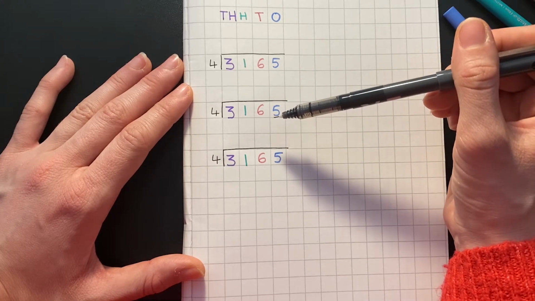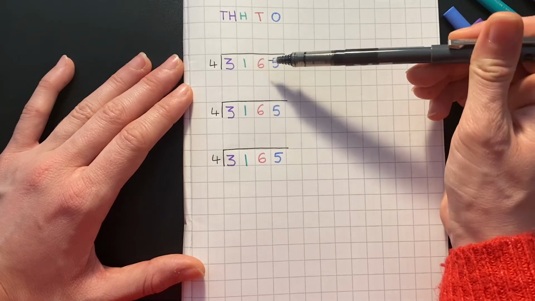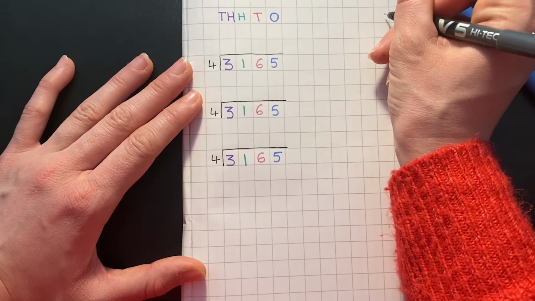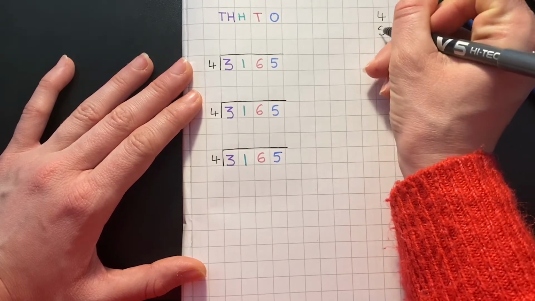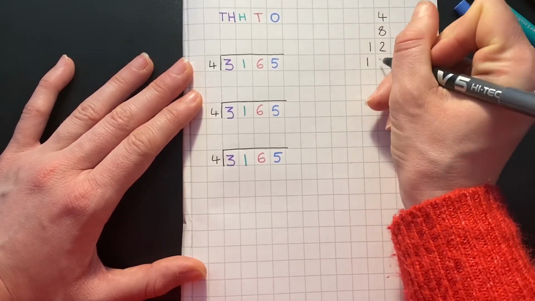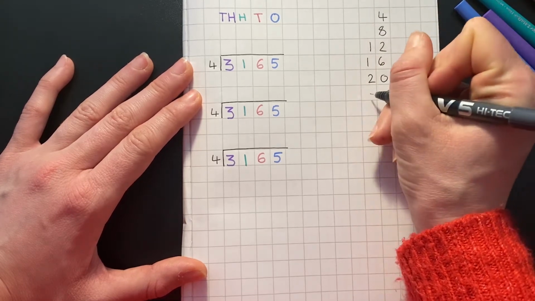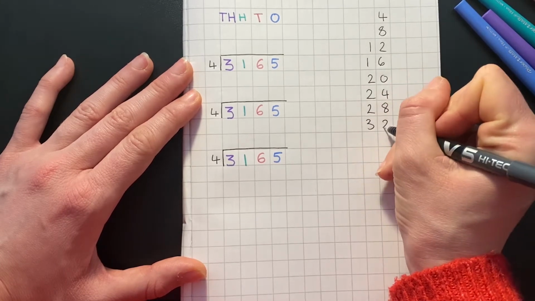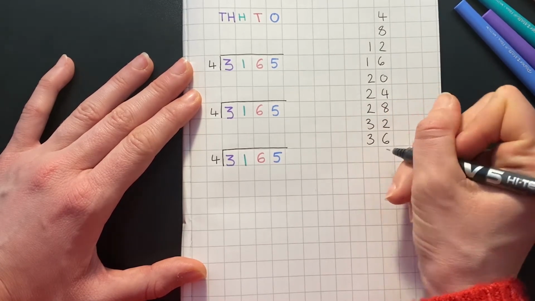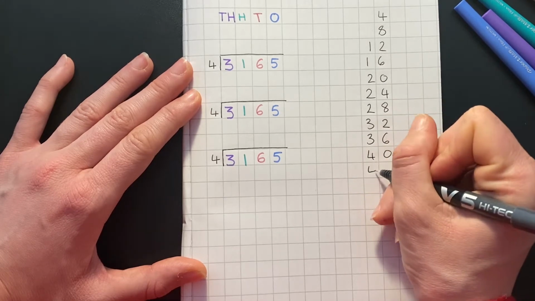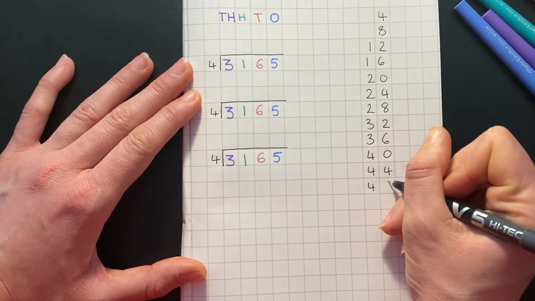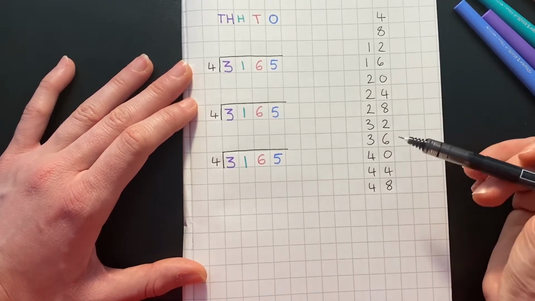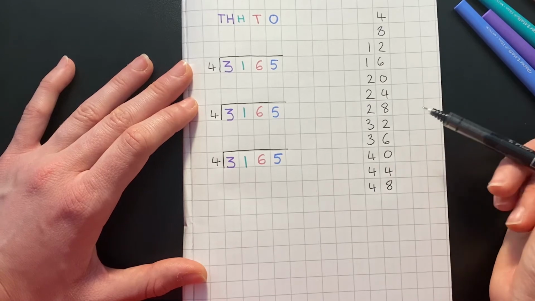Our question that we're going to work with is 3,165 divided by 4. So if we write our 4 times table down the side: 4, 8, 12, 16, 20, 24, 28, 32, 36, 40, 44, 48. It's not necessary to write your times table that you're working with, but it could help you and be a quick reference.